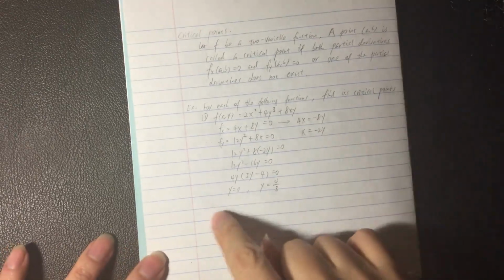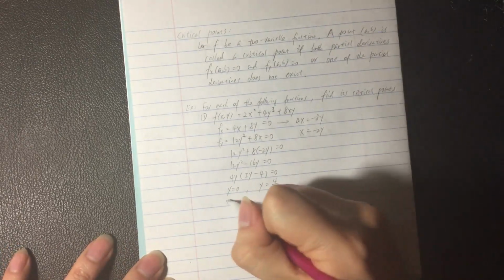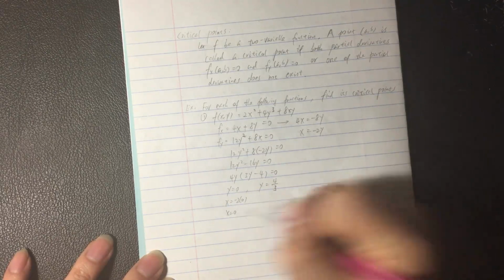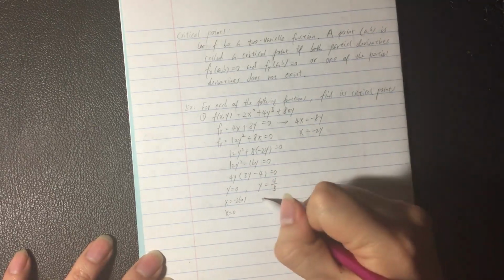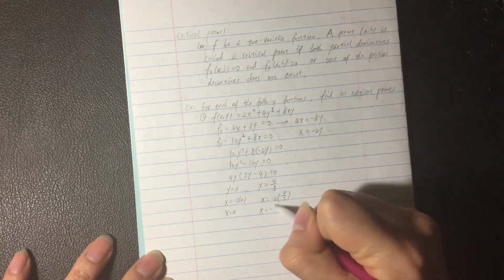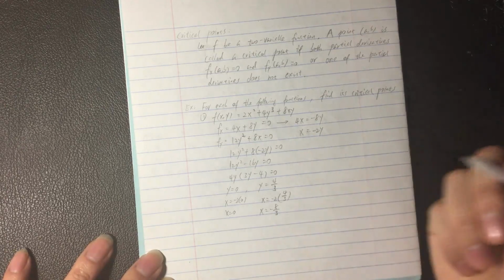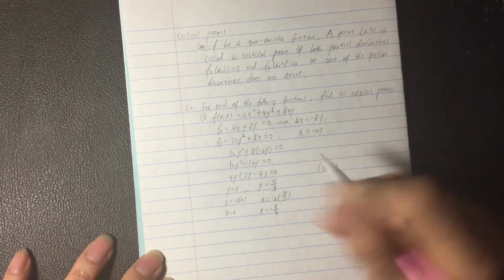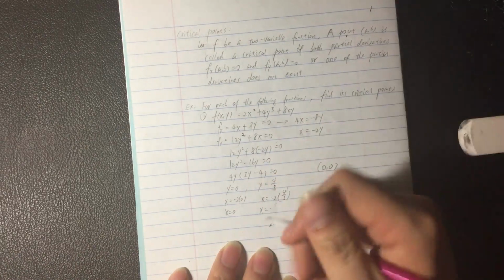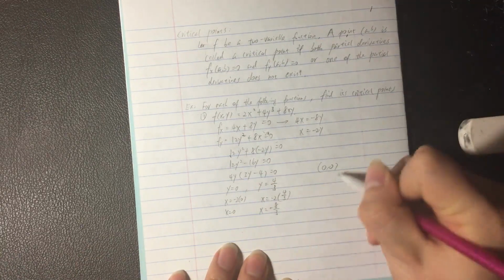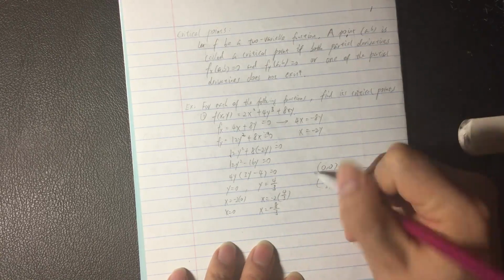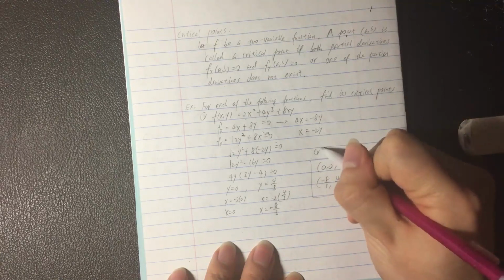Then for each y, I can substitute here and find x. When y is 0, x is negative 2 times 0, x equal to 0. When y is 4 over 3, x is negative 2 times 4 over 3, which is negative 8 over 3. So the critical points here are 0, 0, and negative 8 over 3, comma 4 over 3.